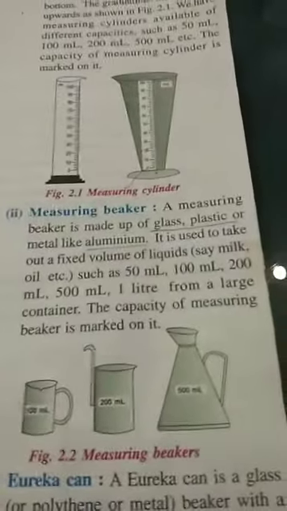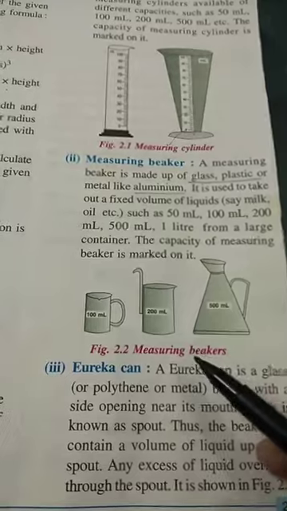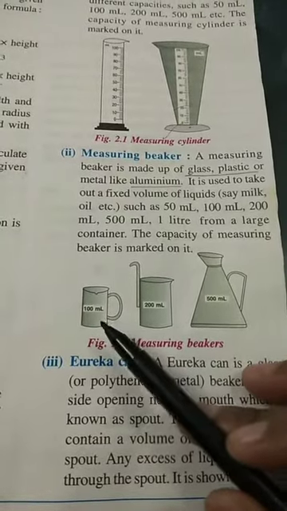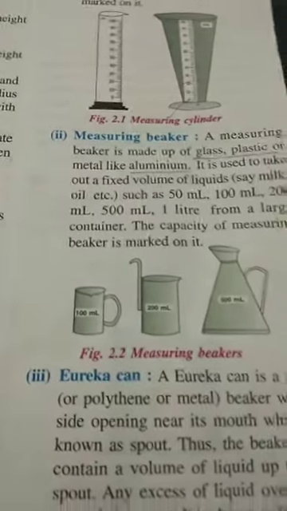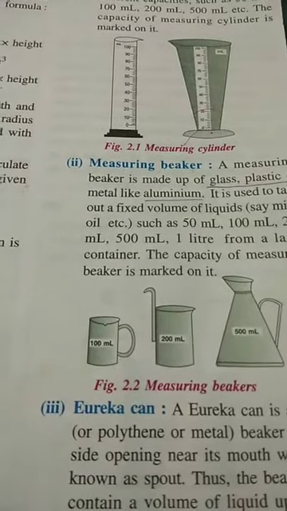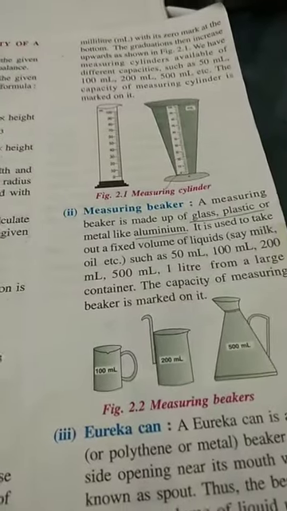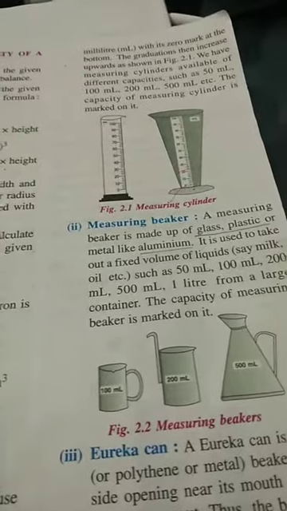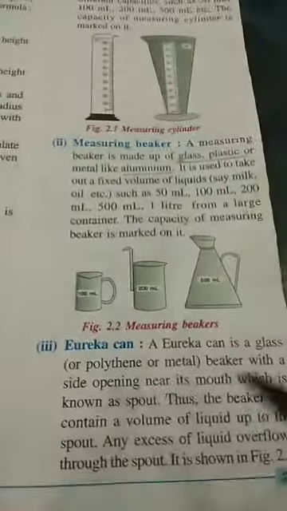The next measuring cylinder, you can see, these are used by the milkman. These cans are of 500 ml and 1 liter, and there are different measuring beakers used by the milkman.